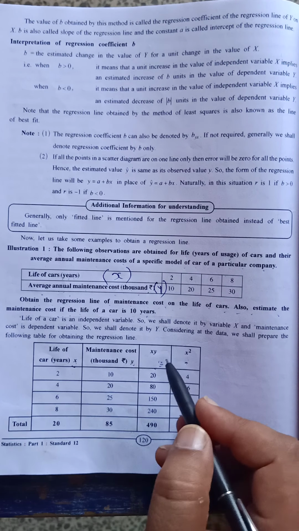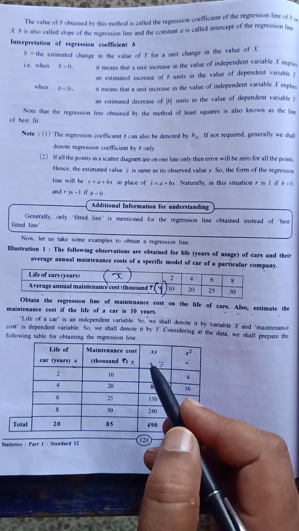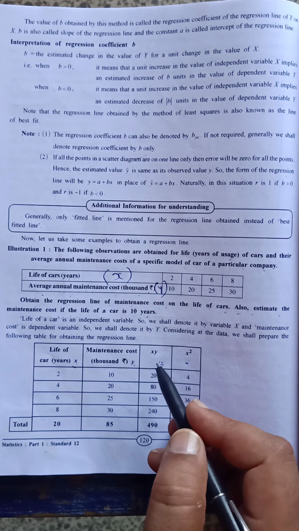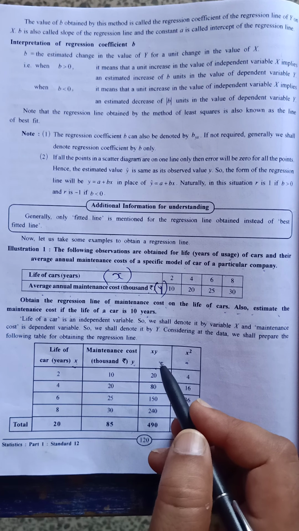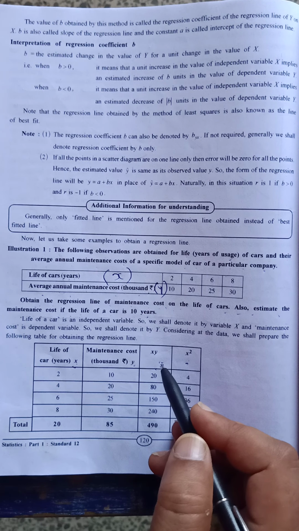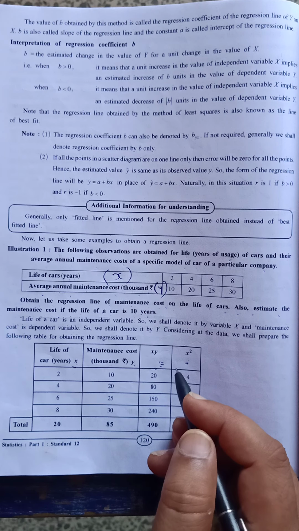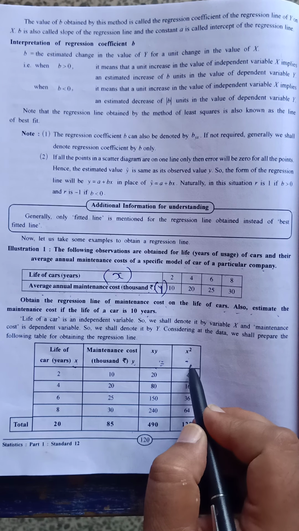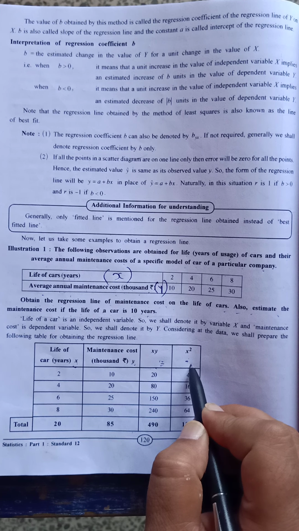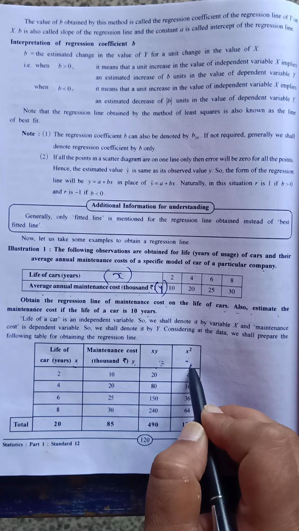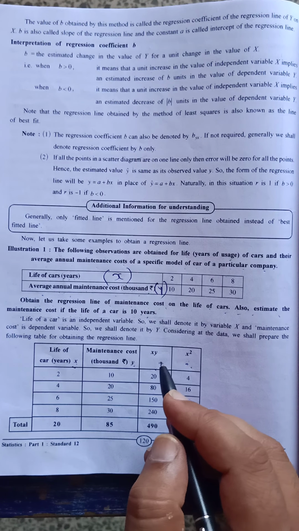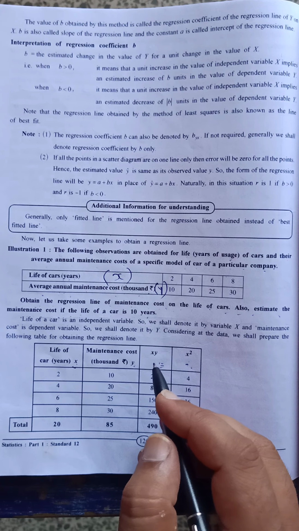No need to prepare the column of y square. Why? Because in the formula of regression coefficient, we only need x square. There is no need of y square anywhere, so no need to prepare the column of y square.